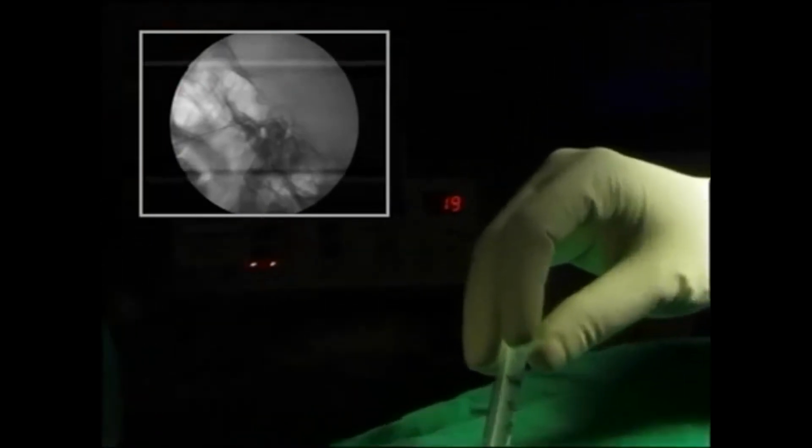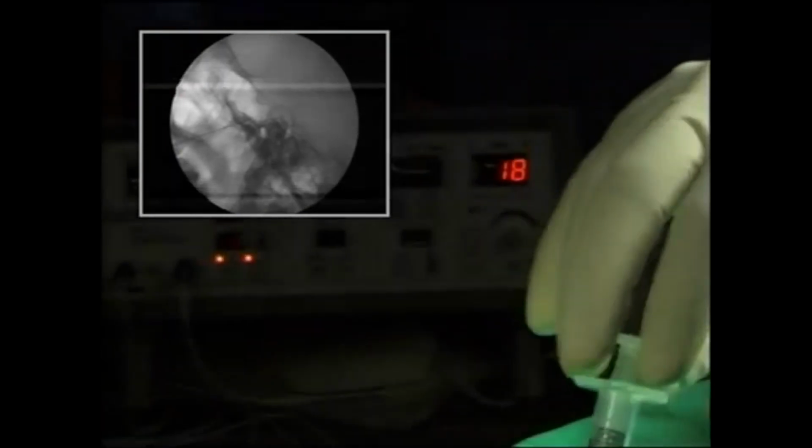So I'm going to do a negative aspiration again, and then I'm going to do my RF ablation. You can give some more fentanyl. Who was asking for fentanyl? So motor stimulation is negative.